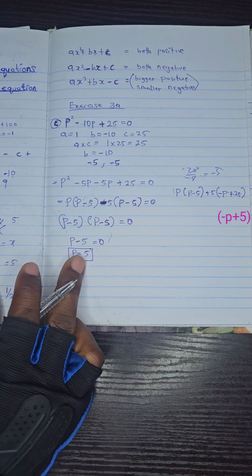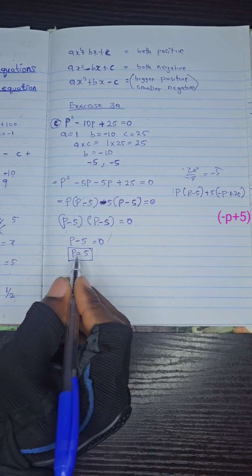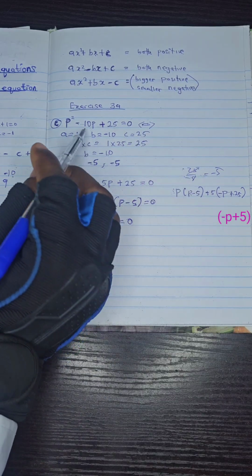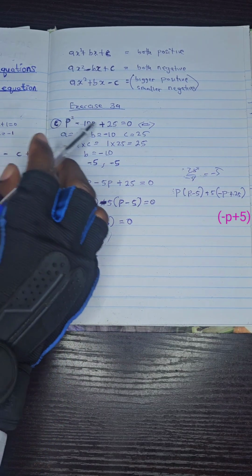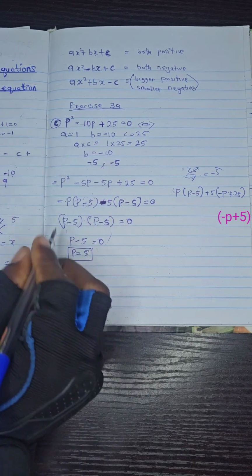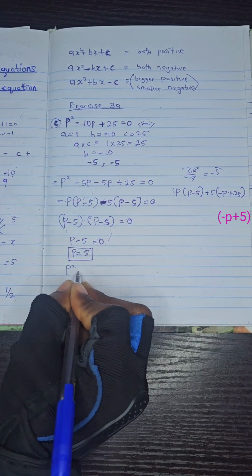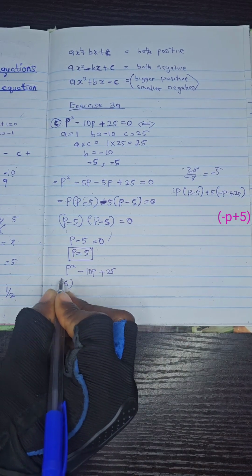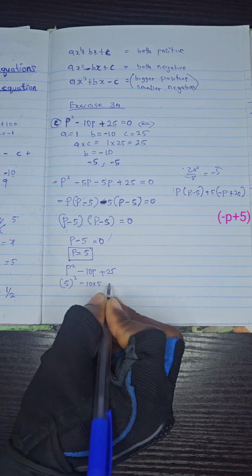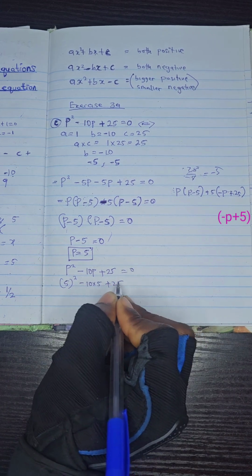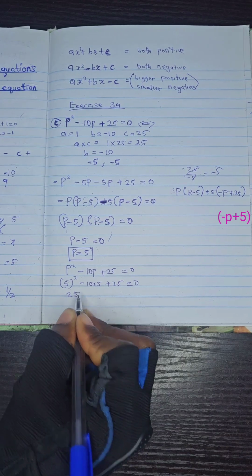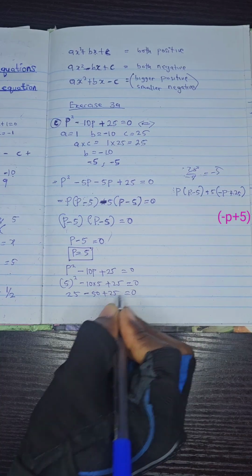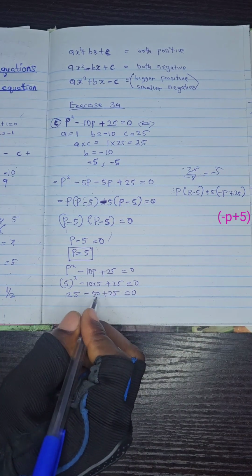And while we are getting all these answers, you can always confirm them. This is the first equation we are told to solve for. You can always say, let me confirm if truly, if I use p as 5, this equation will be 0. Let's try it. This is p squared minus 10p plus 25. If you put 5 here, you have 5 squared minus 10 times 5 plus 25. We are trying to prove if it is equal to 0. So 5 squared is 25. 10 times 5 is 50, plus 25. If you check it, 25 plus 25 is 50. 50 minus 50 is 0.